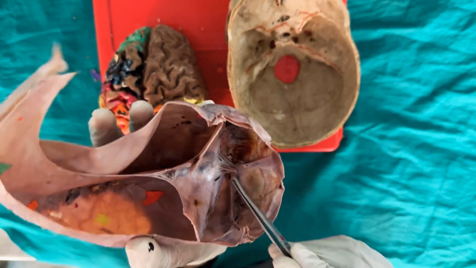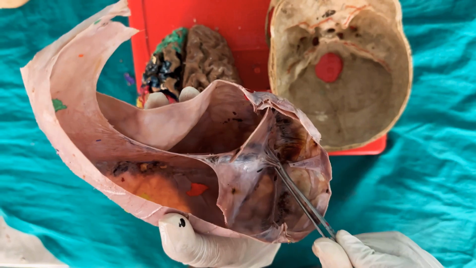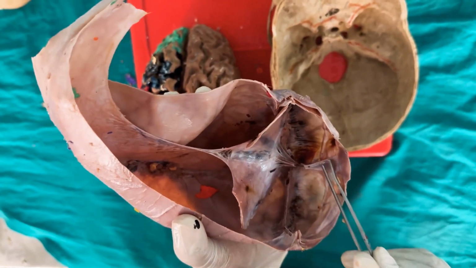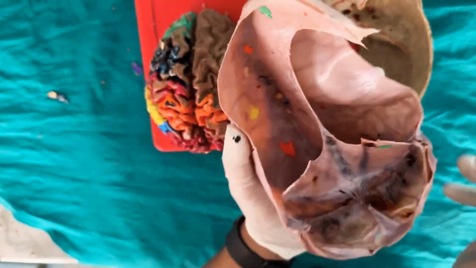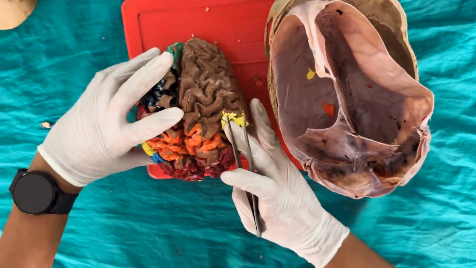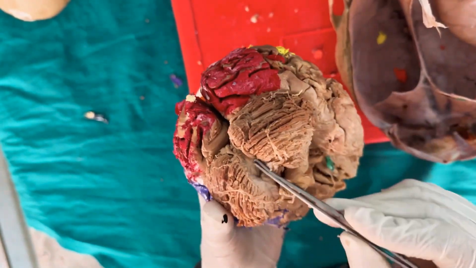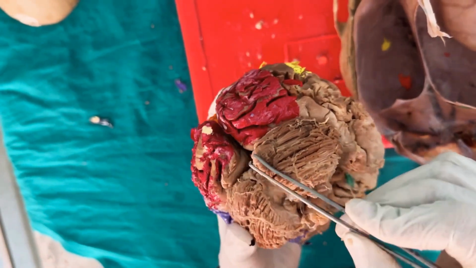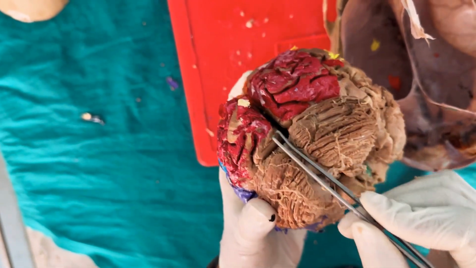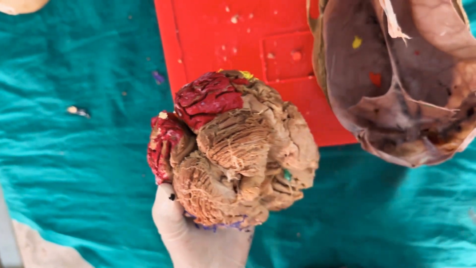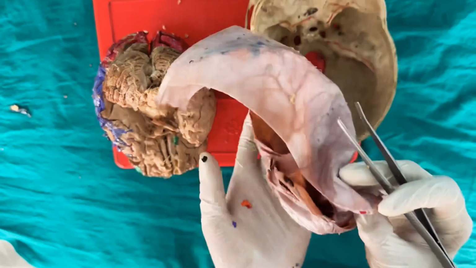The next one that you can see running from the inferior aspect of the tentorium cerebelli, this fold over here, is known as the falx cerebelli. So what this falx cerebelli is going to do is separate the two lobes of the cerebellar hemisphere. You can see this is the cerebellum. Between these two cerebellar hemispheres you can see this fissure is there. That is where this fold is present, and this fold is known as the falx cerebelli.